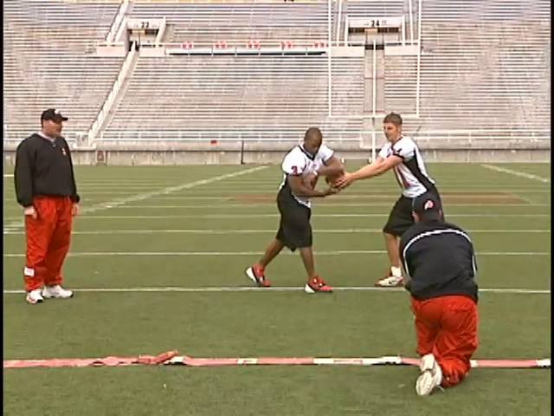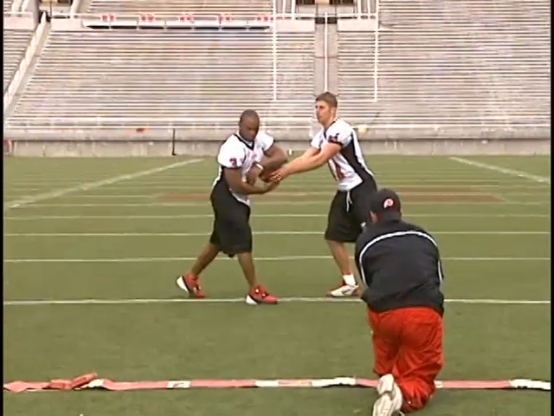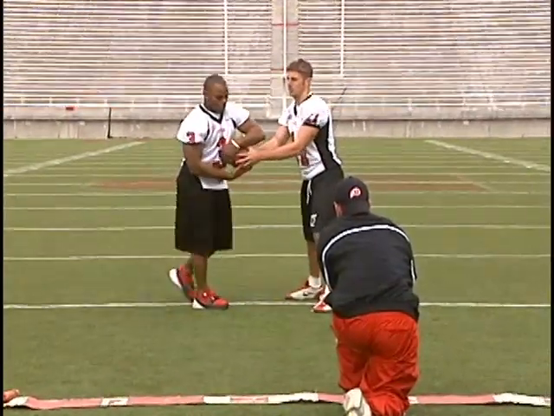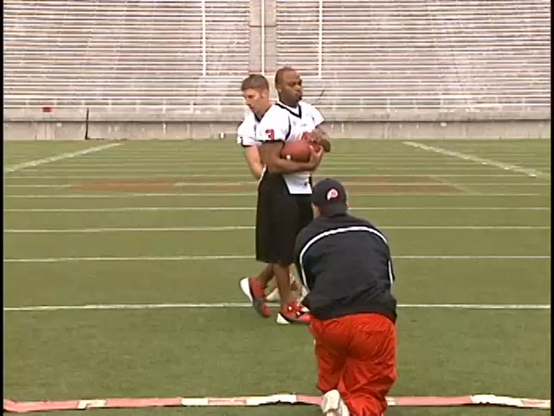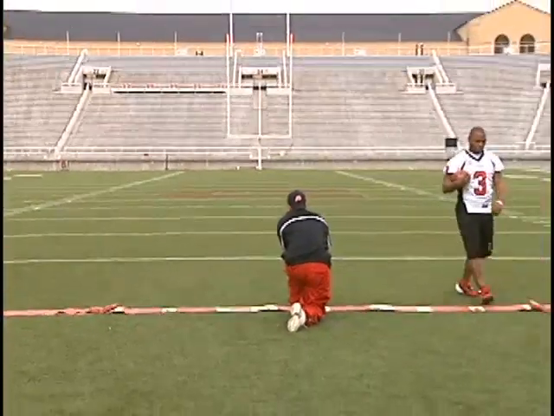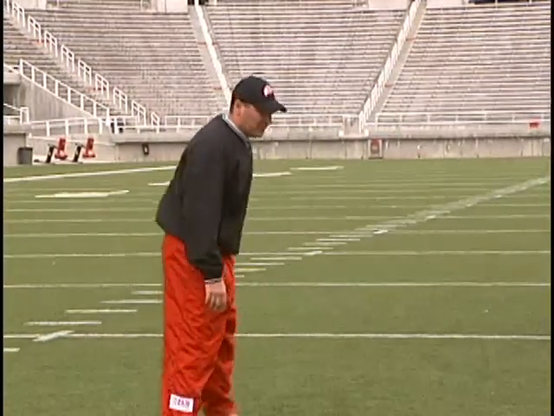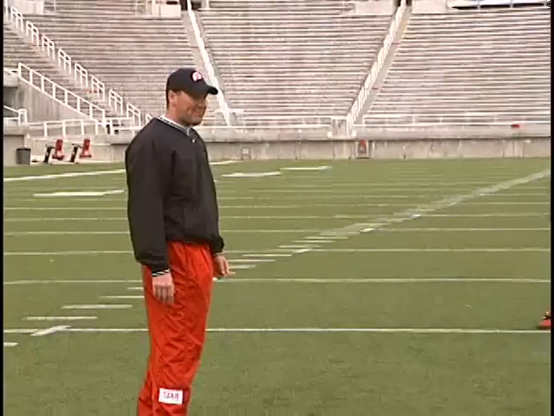The running back is responsible to get to the mesh point as the quarterback has to read our backside C-gap defender. The tailback's responsible for getting to the mesh point. After the ride in the mesh, now the tailback comes and he goes back to reading his regular inside zone rules for the play.